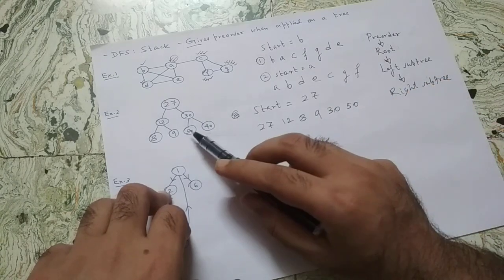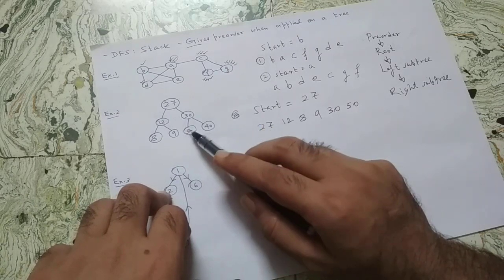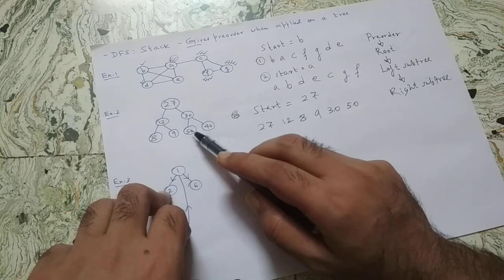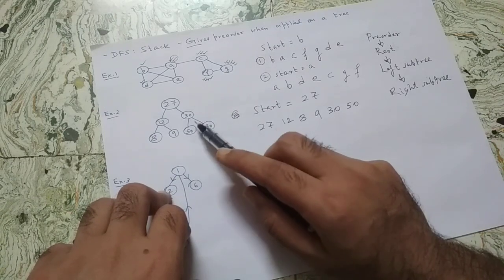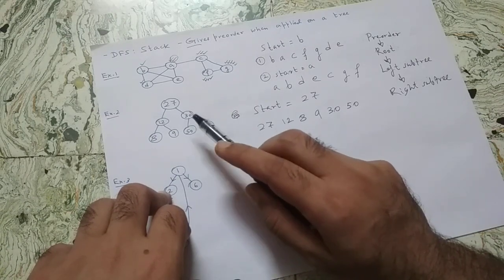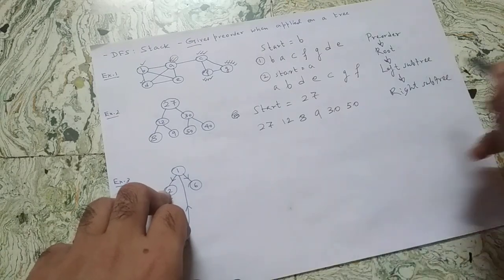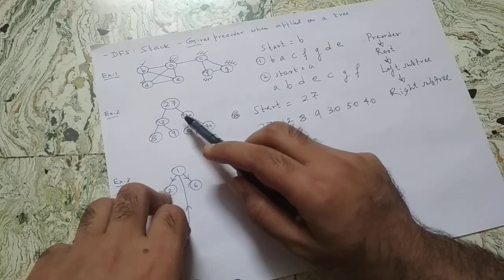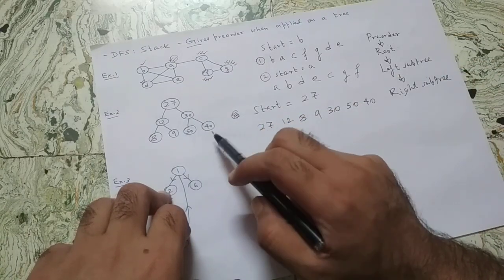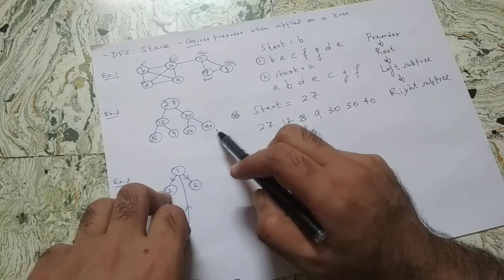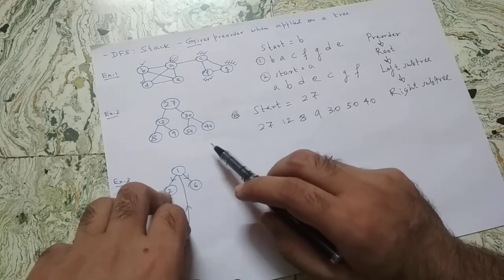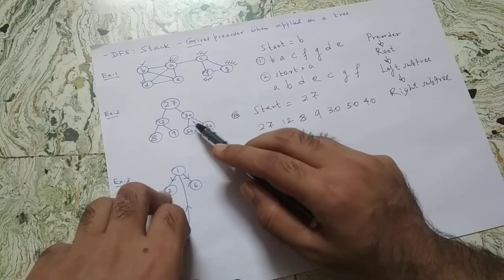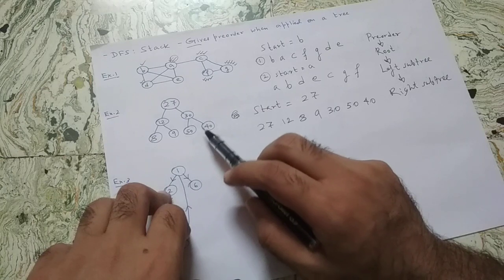So let me visit 50. Now after I visit 50, I'll suspend 30 and I'll start exploring 50. I find that there are no adjacent vertices of 50 which have not been visited. So I'll backtrack and I'll go to 30. I find that 40 is the only adjacent vertex of 30 which has not been visited. So I'll visit 40. After visiting 40, I'll suspend the exploration of 30 again and I'll start exploring 40. But I find that there is no adjacent vertex of 40 which has not been visited. That means I've come to a dead end, and see what will happen. I'll again backtrack to 30. Now there are no adjacent vertices of 30 which have not been visited.